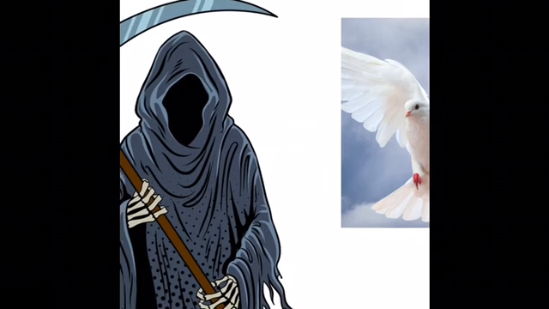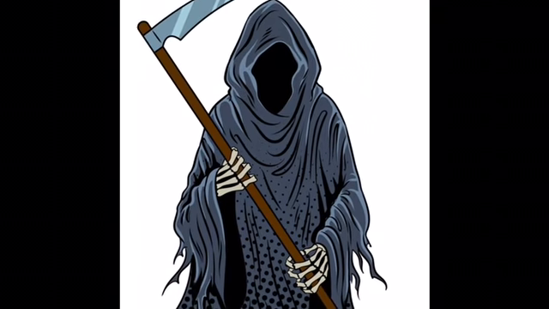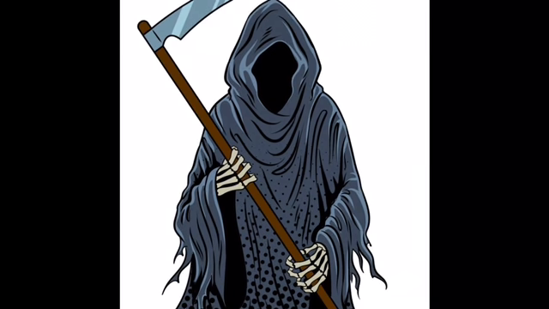Okay, this object is a heart, but what it symbolizes or represents is the concept of love, or maybe devotion for some people. This is a dove, but what it symbolizes or represents is harmony and peace for a lot of people. Now this guy is the Grim Reaper, and for a lot of people, the Grim Reaper represents death and fear and scary stuff like that.